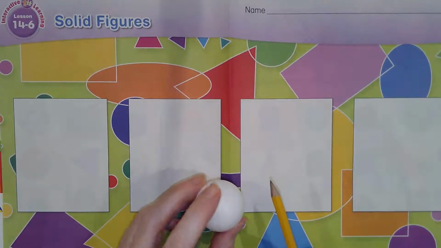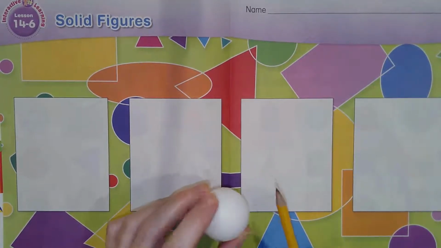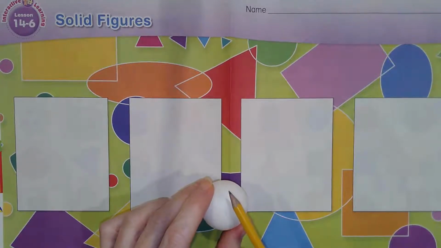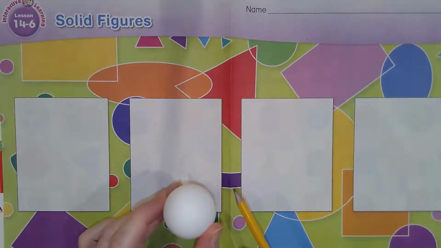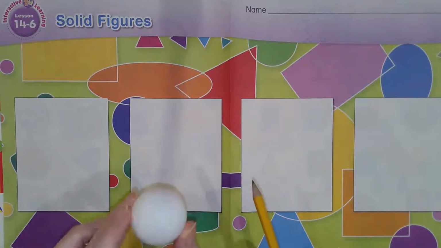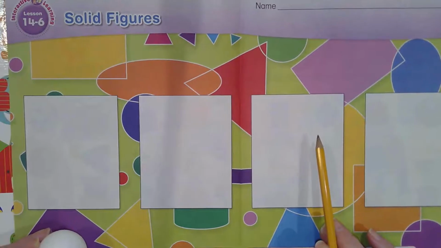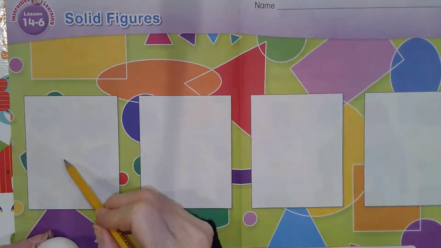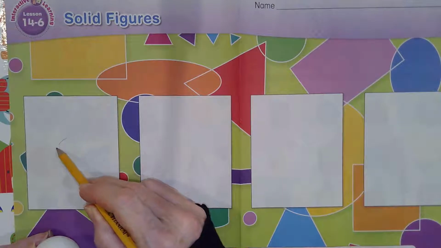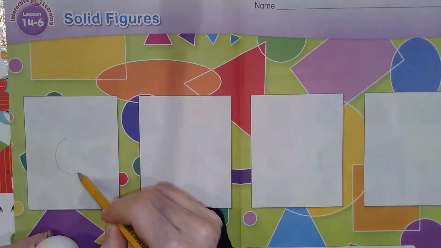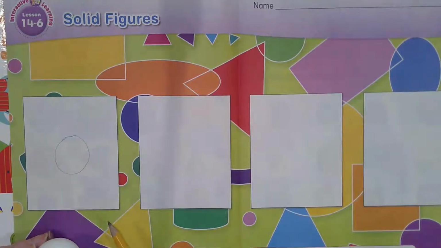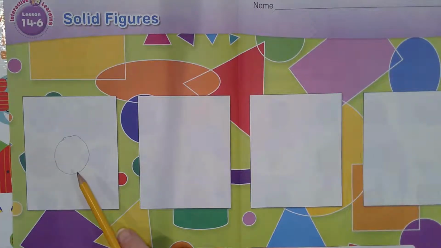So the object that has the same shape as a sphere would be a ball, right? There's many different things that are shaped like a sphere, but one thing is a ball. So what I want you to do in this first box is draw a ball. It can be as big or small as you want, and I want you to color it. Okay.